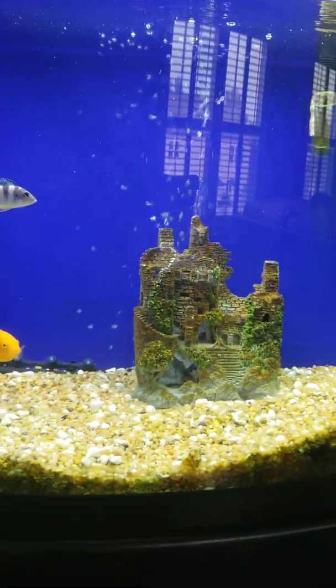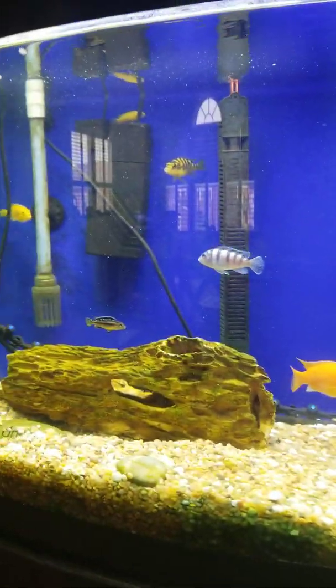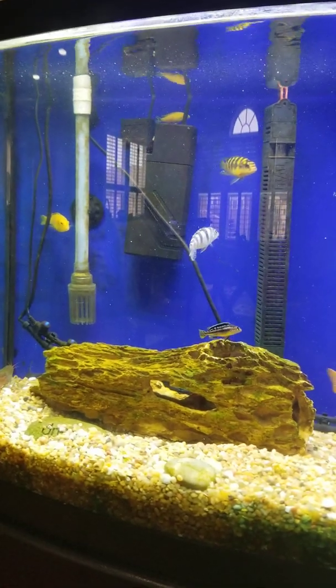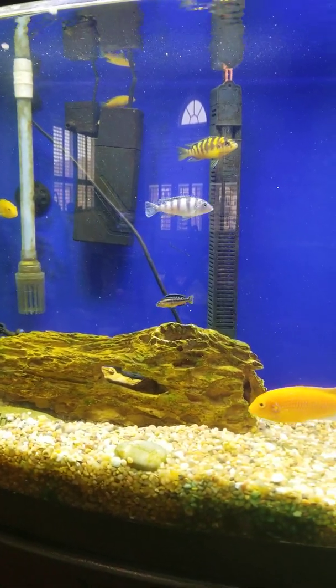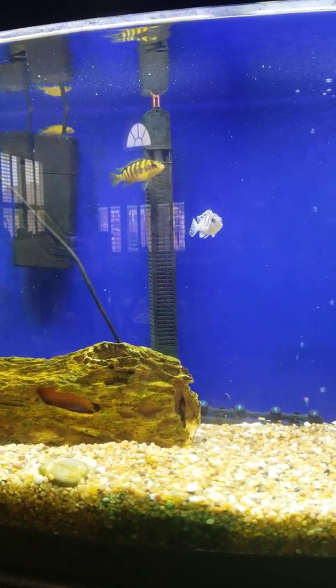So let's look at this ecosystem. So remember, a biotic factor is a living organism that shapes its environment.